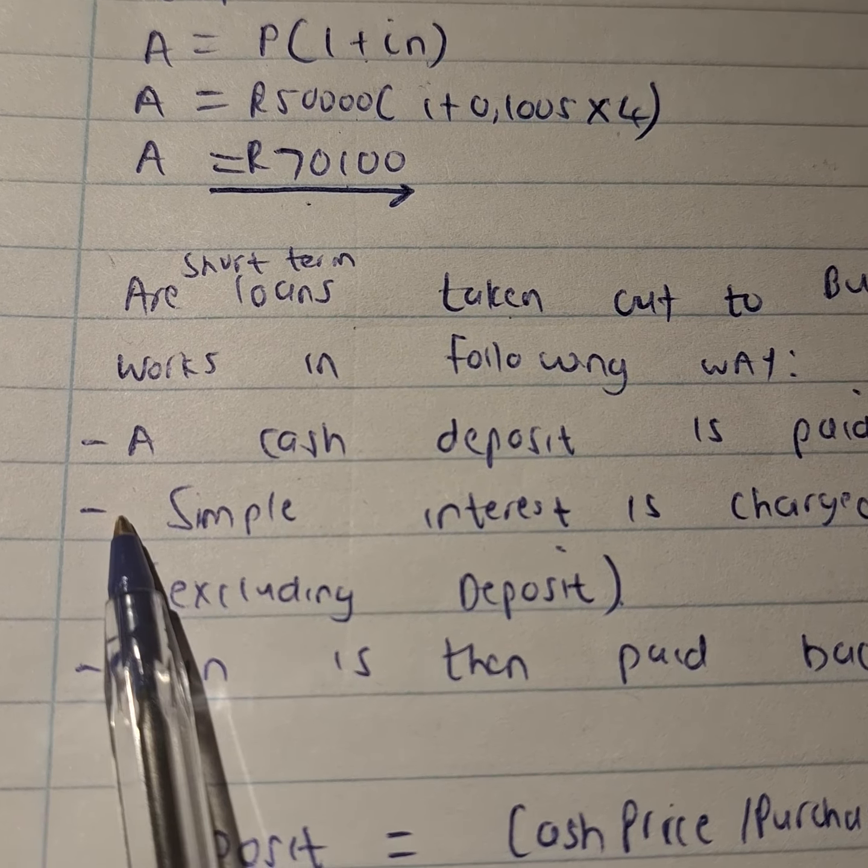Now let's go back. It said that simple interest is charged on the remaining balance. So if we look at the formula, A is equal to P(1 plus i times n), this remaining balance is our present value, the principal amount, the original amount, the capital if you want. So we know that's 8,800.